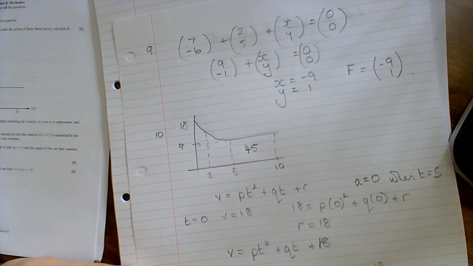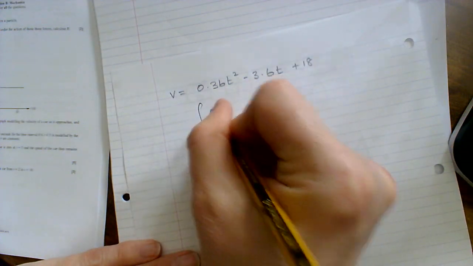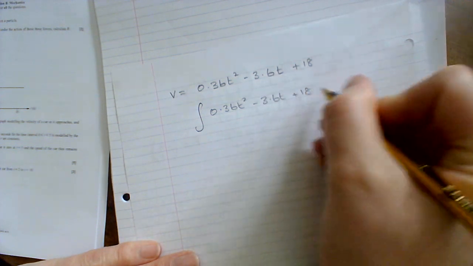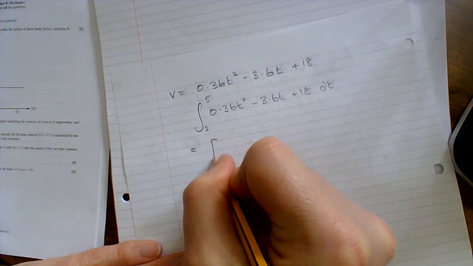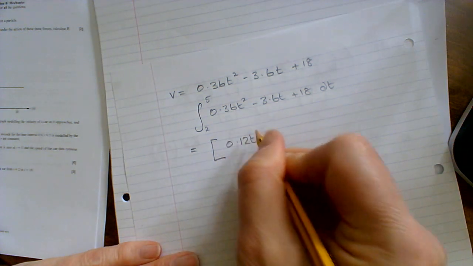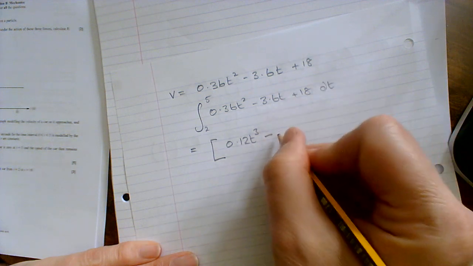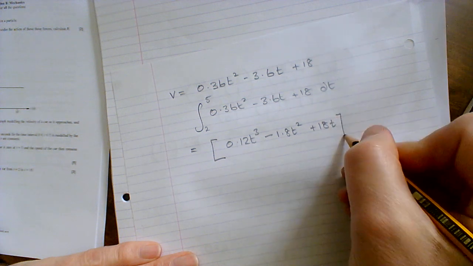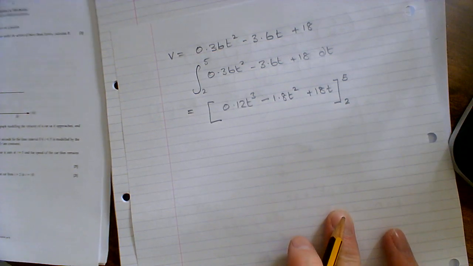Okay, so now I'm just going to integrate the formula. So I want the integral of 0.36t squared minus 3.6t plus 18 with respect to t between 2 and 5. And this thing is equal to, so add 1 to the power divided by the new power, so 0.12t cubed minus add 1 to the power 2 divided by the new power 1.8t squared plus 18t between 5 and 2. Okay, and then you can go and run at your calculator and start hitting the numbers.